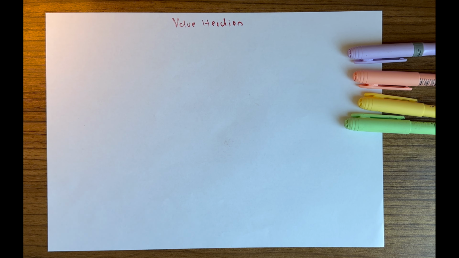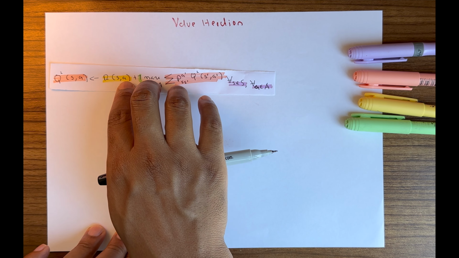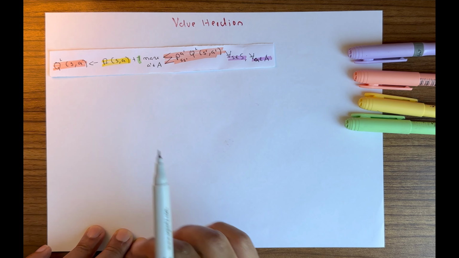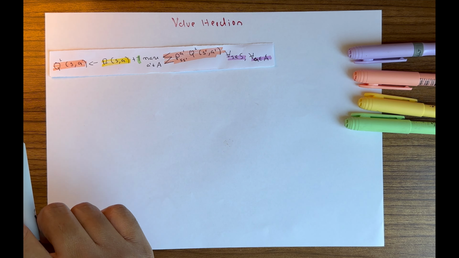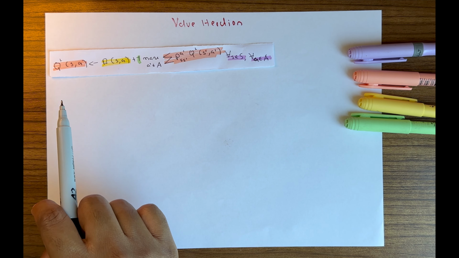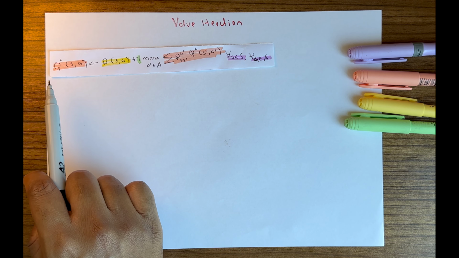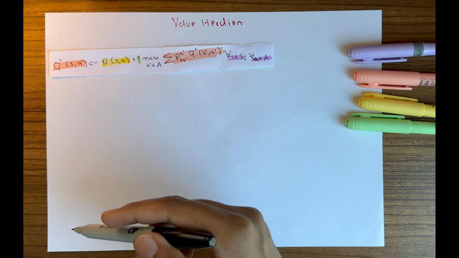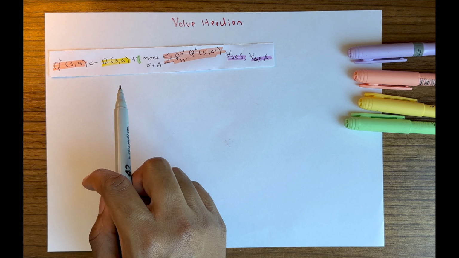in value iteration, we directly update the Q values for state action pairs using this formula. Starting from the left, we have this term here, Q_l(s,a), which is the estimated total return from taking action a in state s at iteration l.